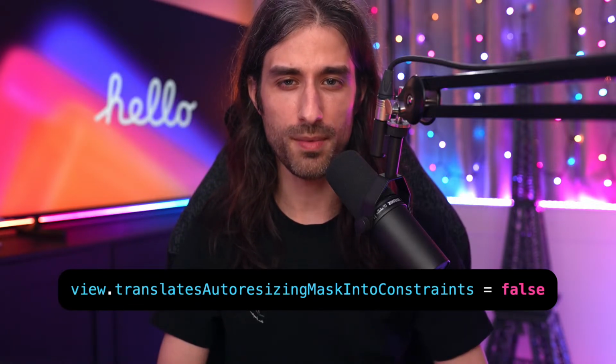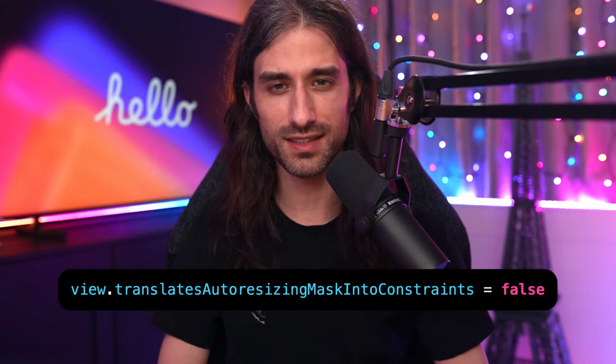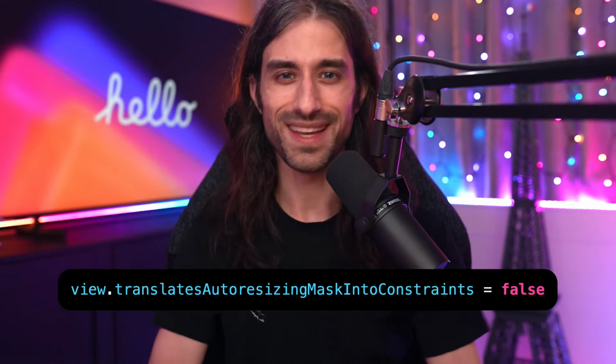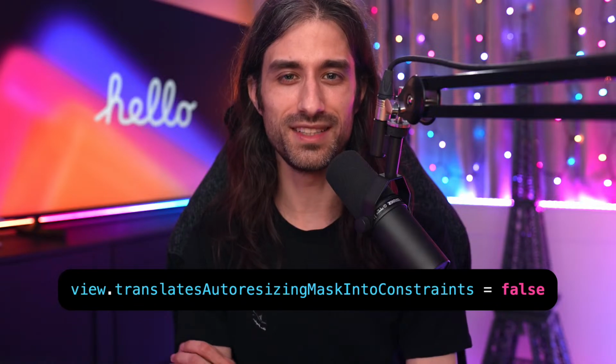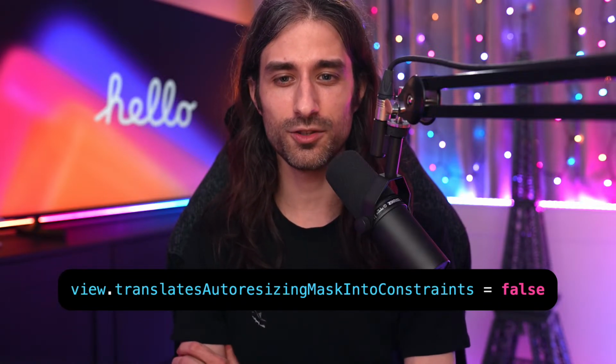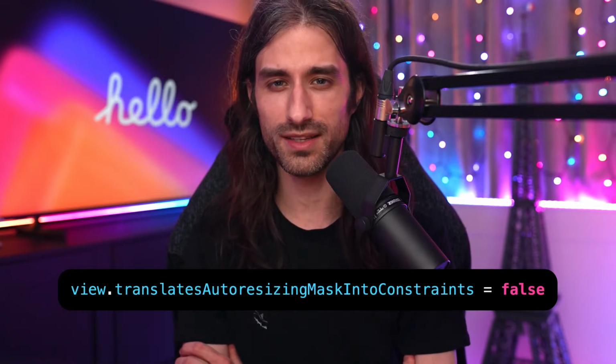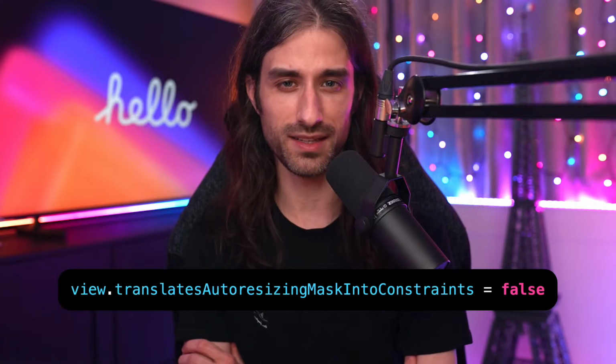If you do programmatic UIKit, you've probably been in the situation where you've forgotten to write this line of code, and as a result, your UI didn't behave as you expected.